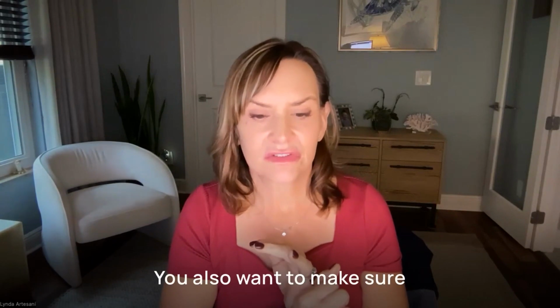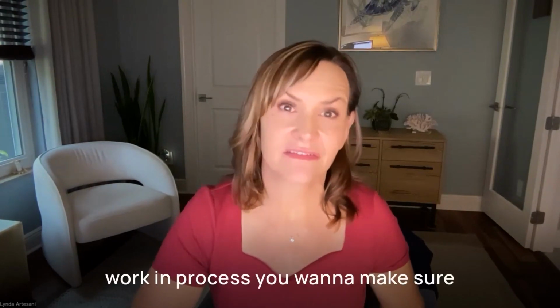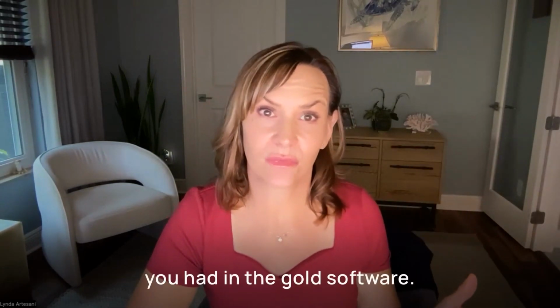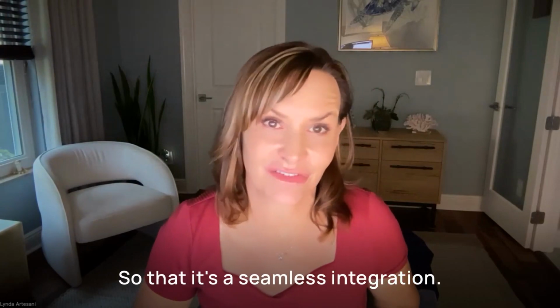You also want to make sure that all those numbers are in. And if they did an import of work in process, you want to make sure that number validates back to what you had in the old software. So that line in the sand becomes: done on this date, starting on this date with the same data, so that it's a seamless integration.